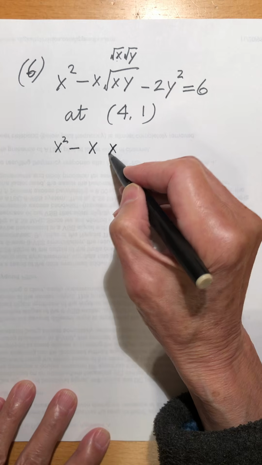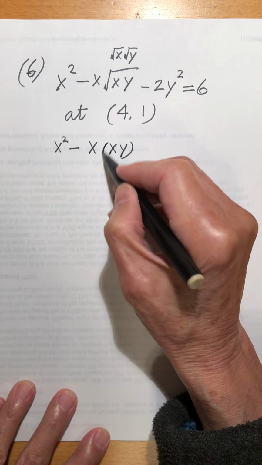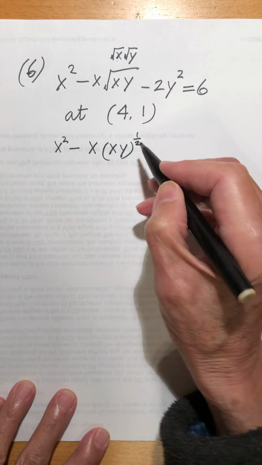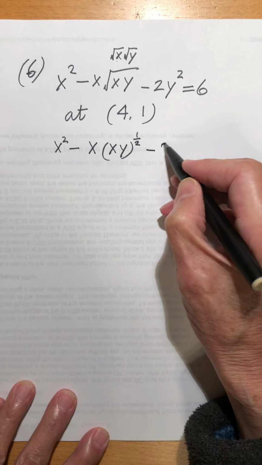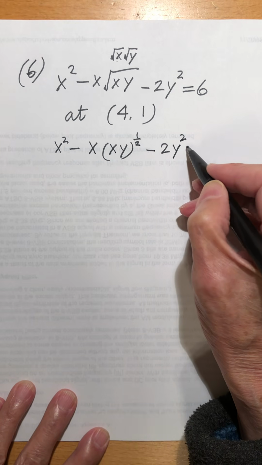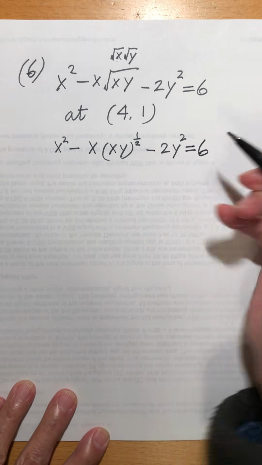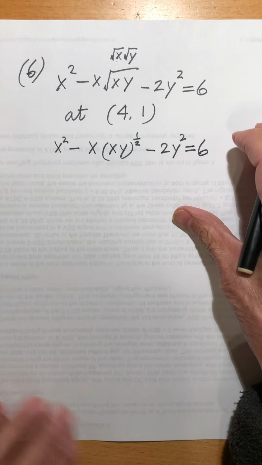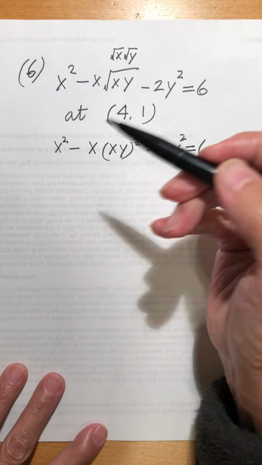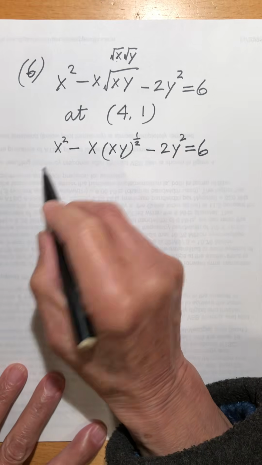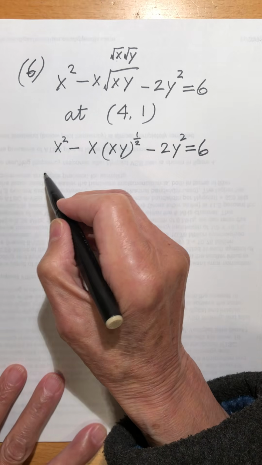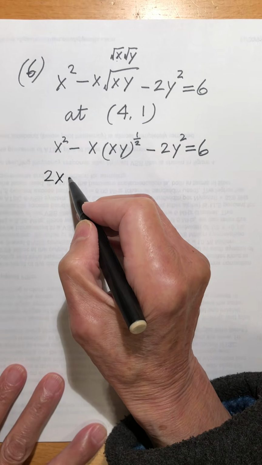So I just rewrite this as 1/2. The answer should be the same, right? It doesn't matter which way you do it. All right. So now you do the derivative. 2x minus.